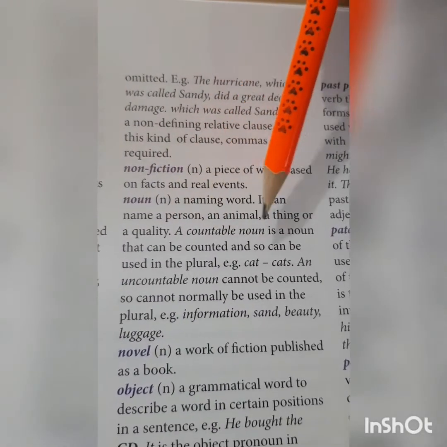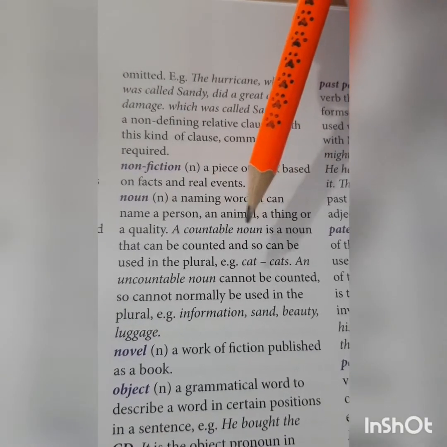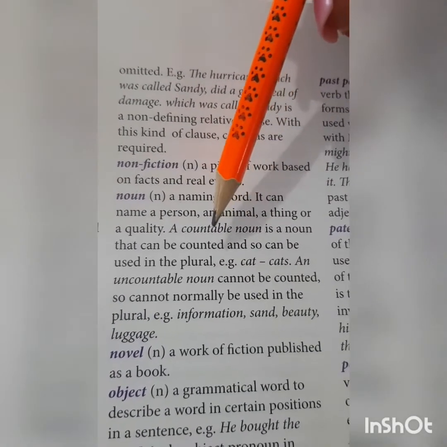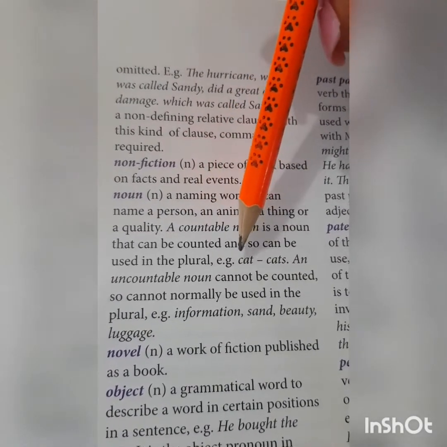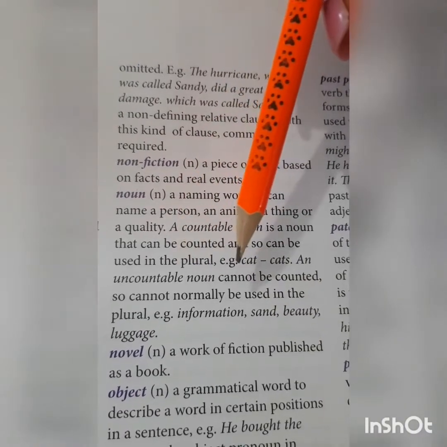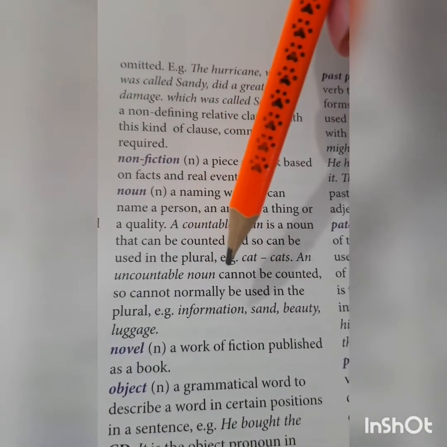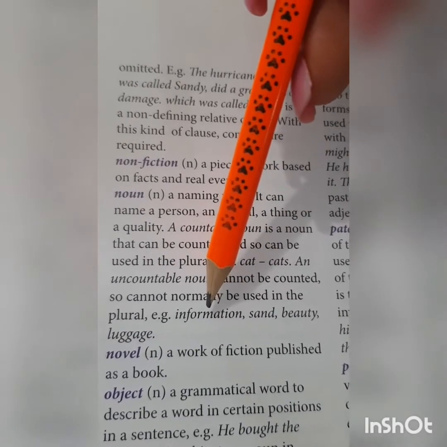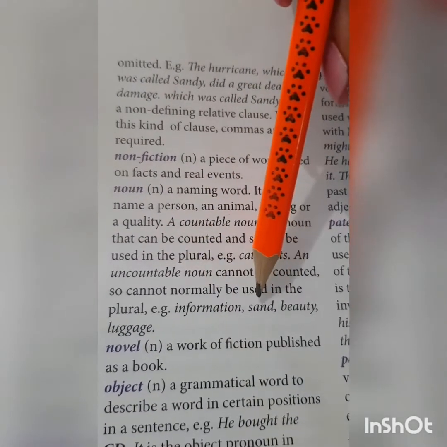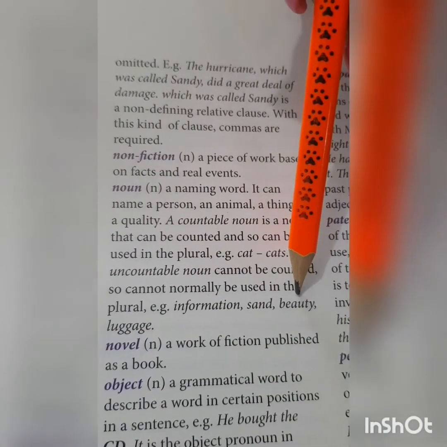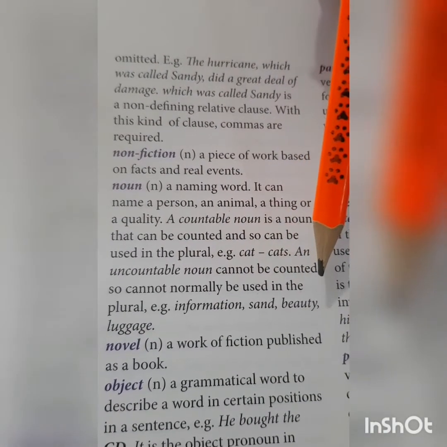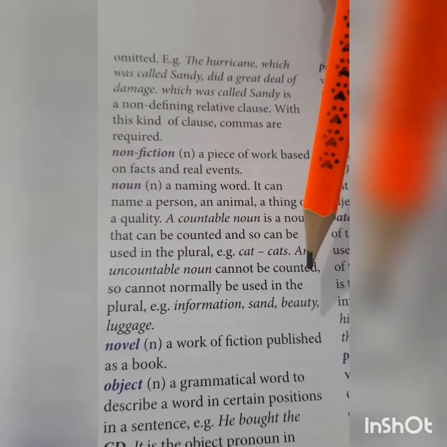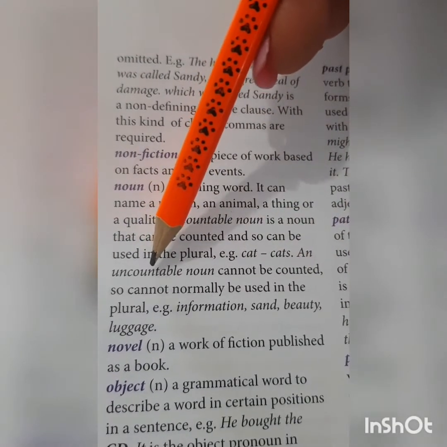There are countable nouns and there are nouns that are uncountable. So a countable noun is a noun that can be counted. So if you have one cat, you can have many cats. It's a countable noun. You can actually count the cats. Then you have uncountable nouns because they can't be counted. So you usually don't have a plural form per se. So information, sand, beauty, these things cannot be counted. So we call it an uncountable noun.